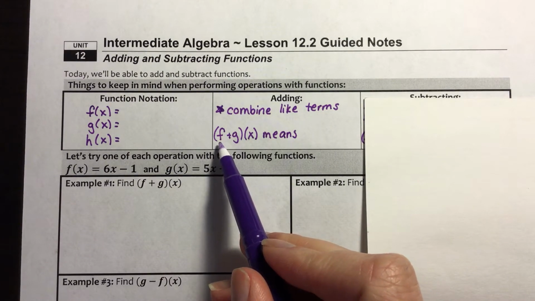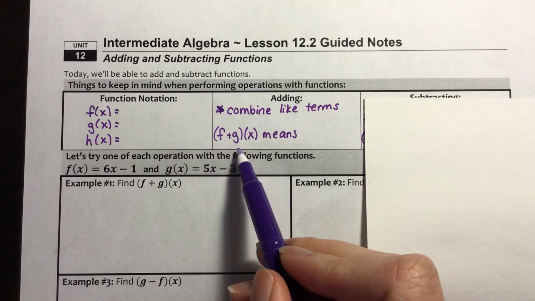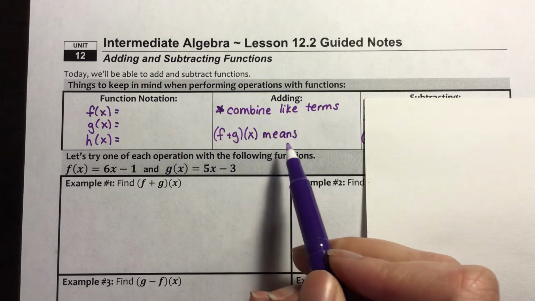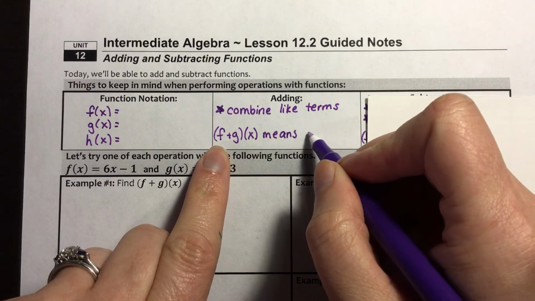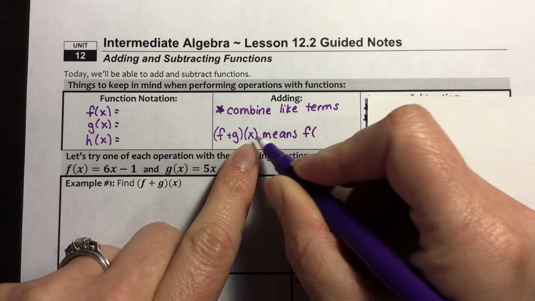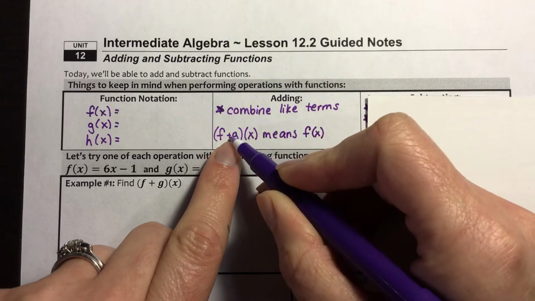It will say something like f plus g of x. So f plus g will be in parentheses, and then there will be an x, or a number perhaps. What that means is that you have your first function, which is f, and then whatever number or letter that is, f of x in this case, and then your symbol, which is a plus.